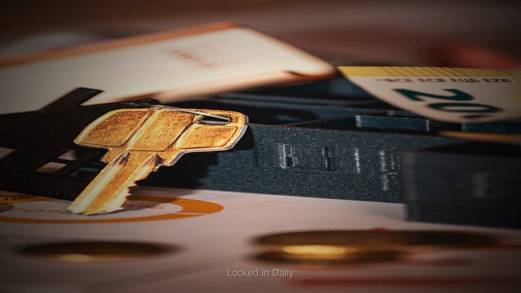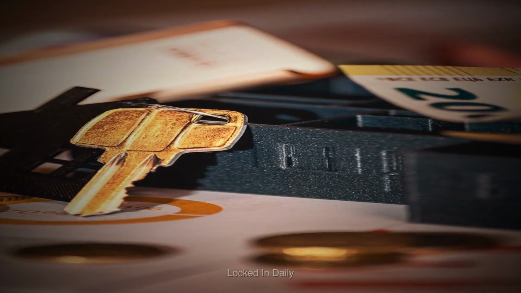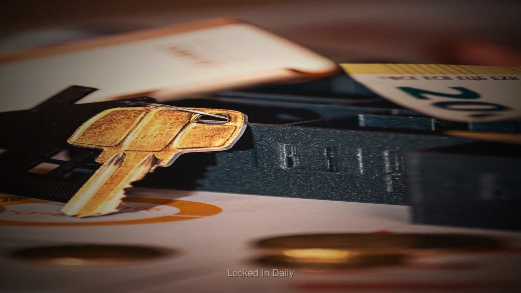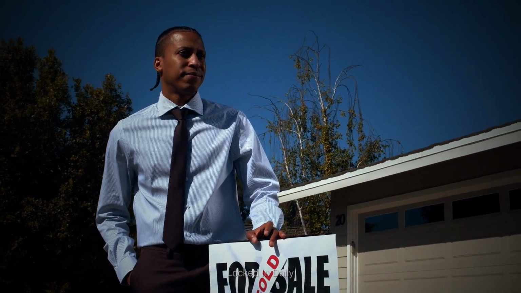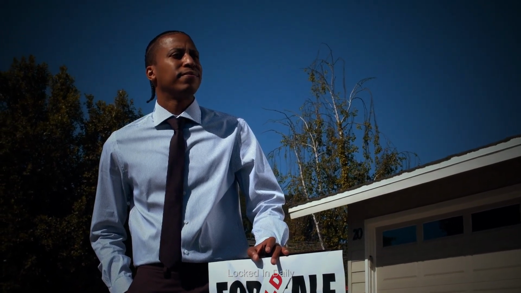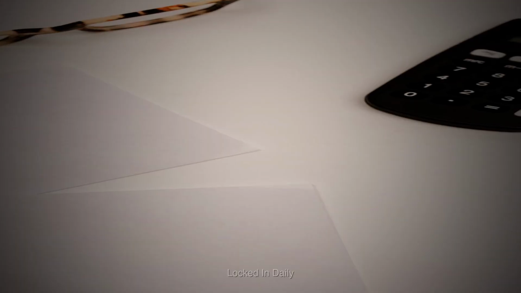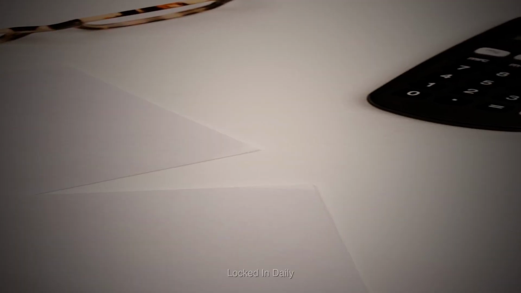DSCR stands for Debt Service Coverage Ratio. It sounds complicated. It's not. It's a single math equation that tells a lender whether a rental property makes enough money to cover its own mortgage payment. That's it. The lender is not looking at your salary. They're not calling your employer. They're not averaging 2 years of your Schedule C. They are looking at the property's income versus the property's debt. If the rent covers the mortgage, you're in the game.